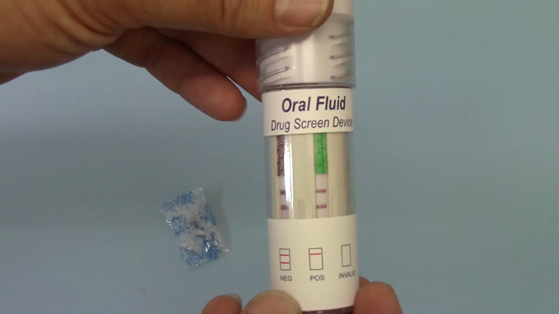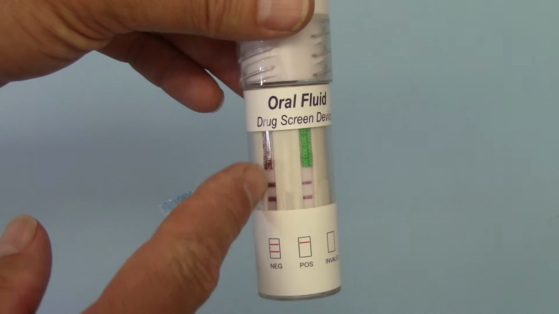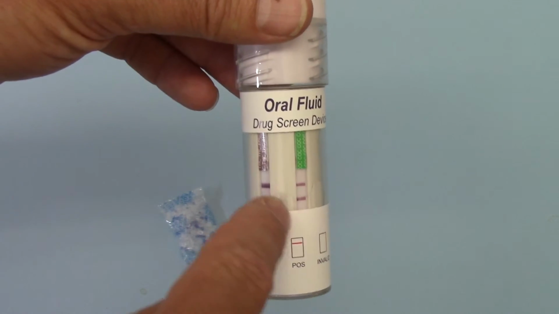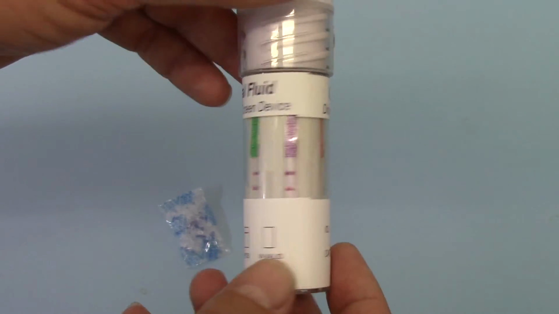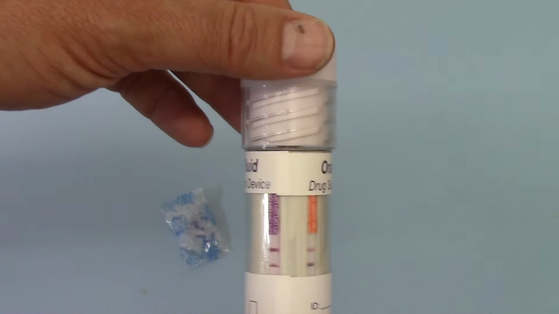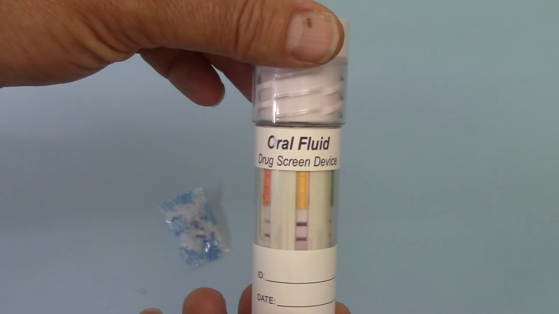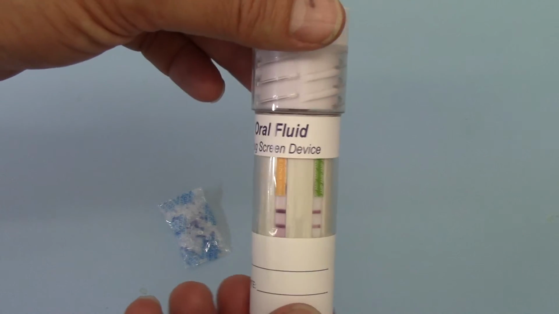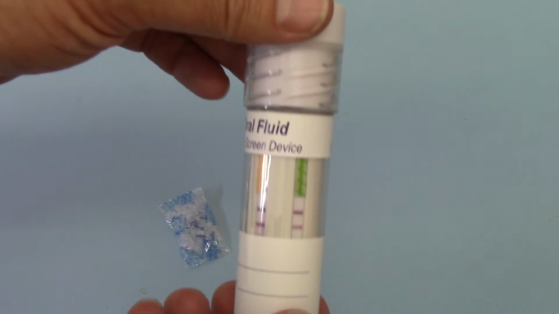What you can also notice, I don't know whether it's picking up in camera, but it's a good indication that this was completely saturated. You can see a saliva level very erratically going around the side of these tubes, particularly where the membranes are close to the side of the plastic tube. Further saliva has run osmotically up there. That's an indication that there's a good volume of saliva in this.